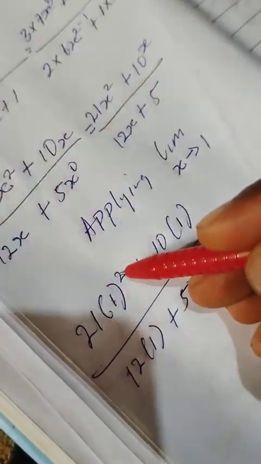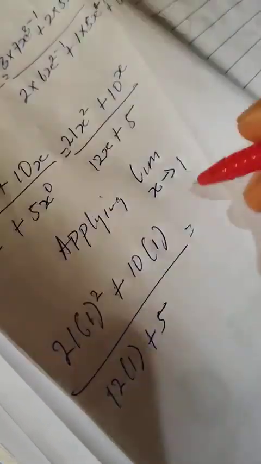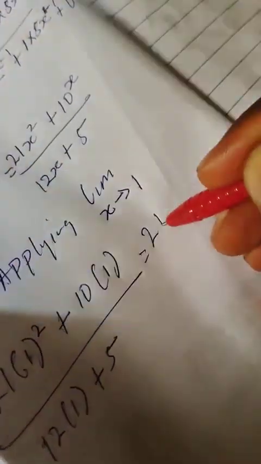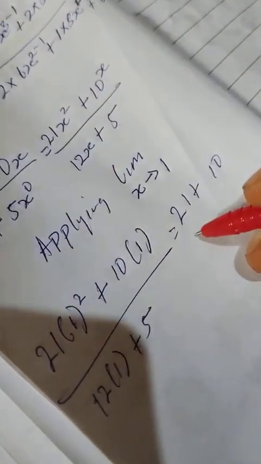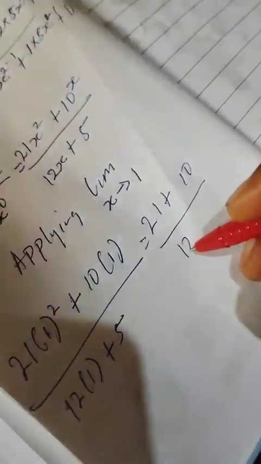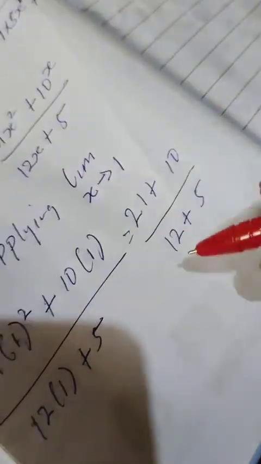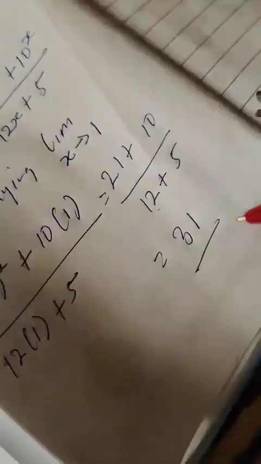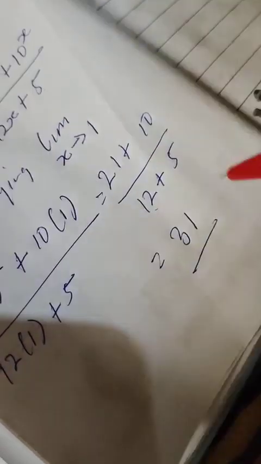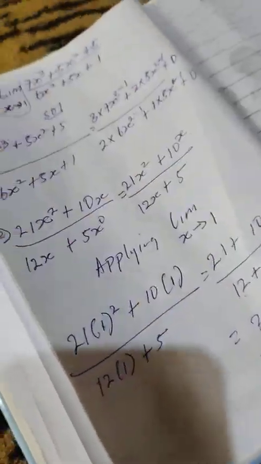1 raised to the power 2 is the same thing as 1. So that will give us 21 times 1, plus 10, all over 12 plus 5. So 21 plus 10 will simply give us 31, and 12 plus 5 will give us what? 17. So this is how we solve questions regarding limits.